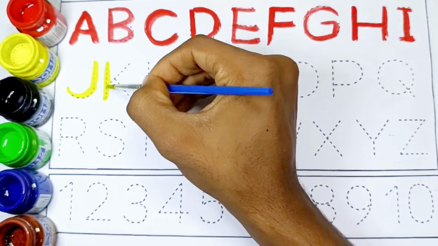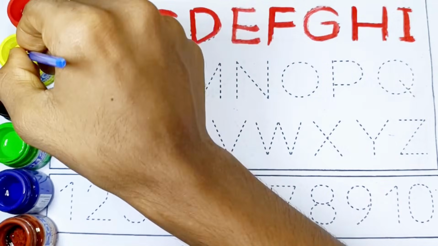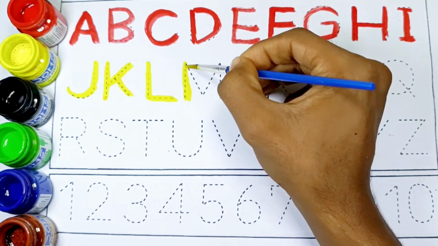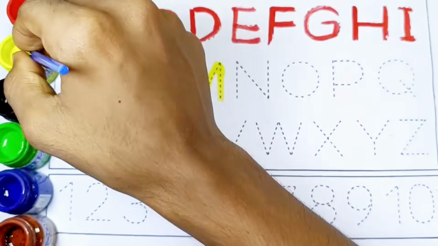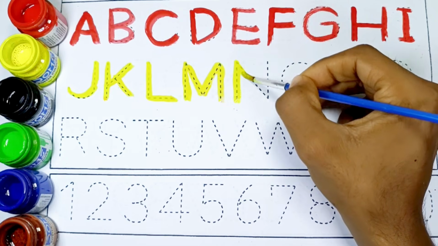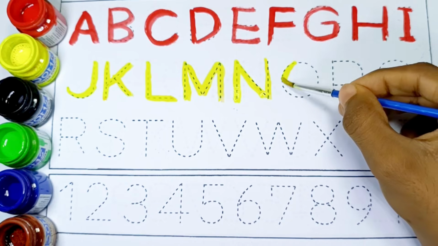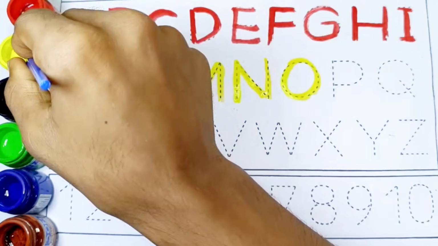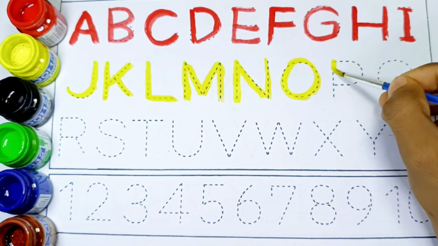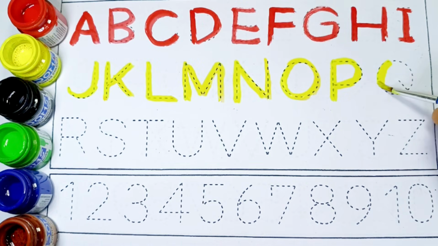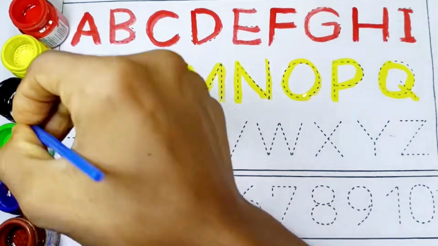J for joker. K for king. L for lion. M for moon. N for nose. O for octopus. P for parrot. Q for queen. Now you draw R and use black color.